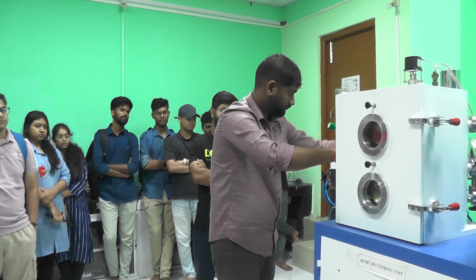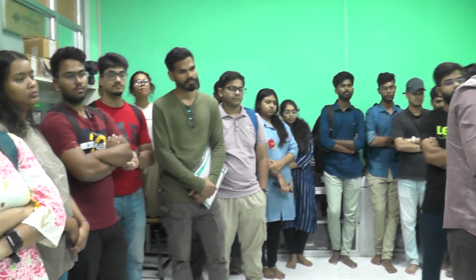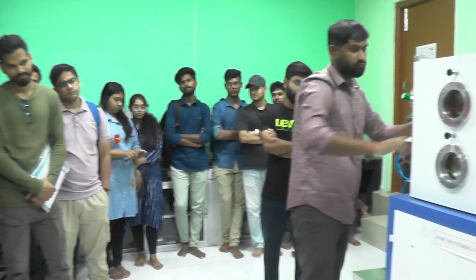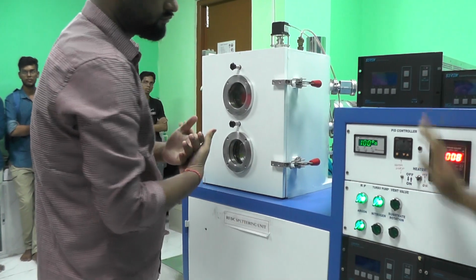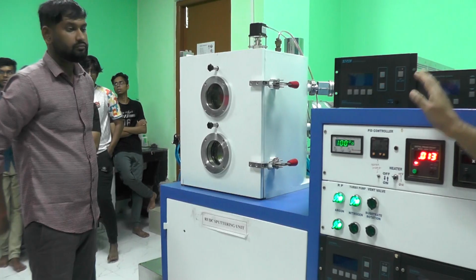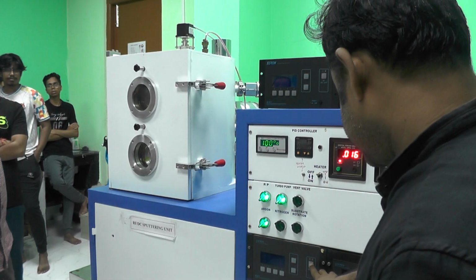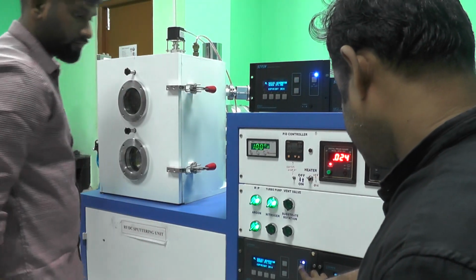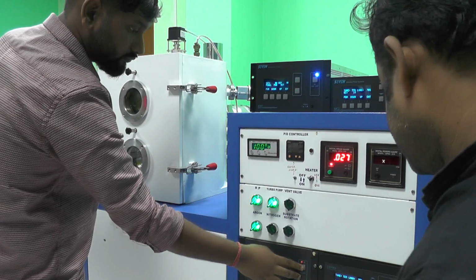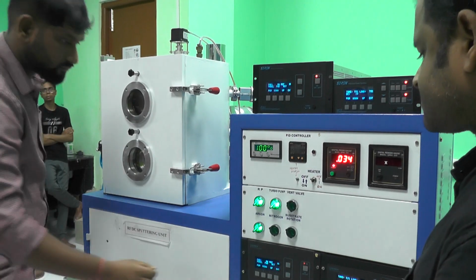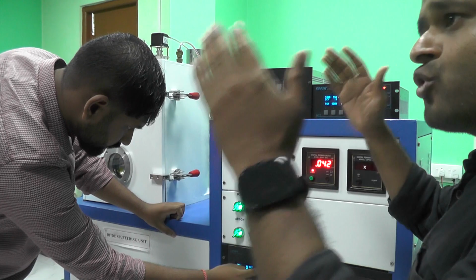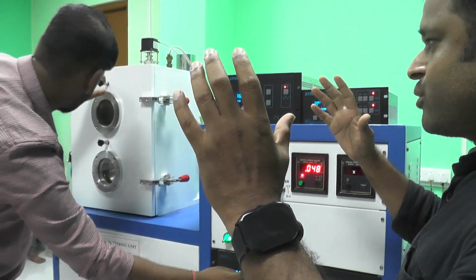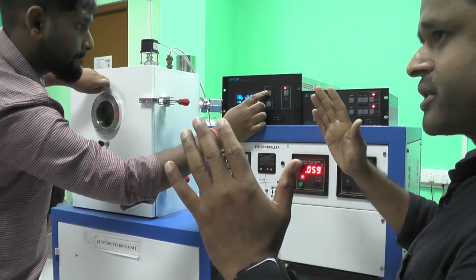We have two power sources, this RF1 and RF2. We have one DC source as well. DC is used for conductive material, whereas non-conductive materials are coated by RF. So shall we start? We have loaded two magnetrons here.